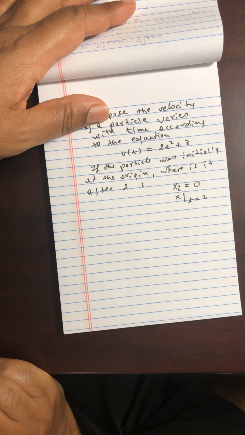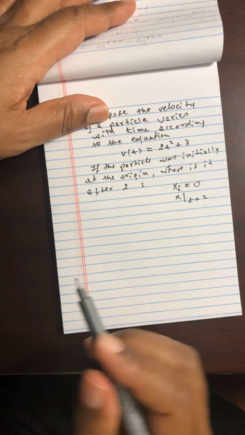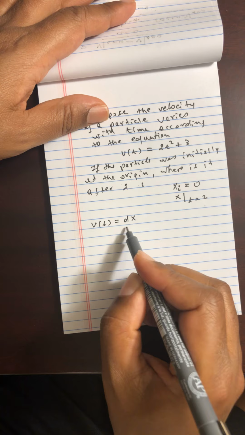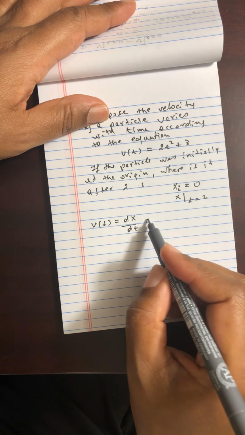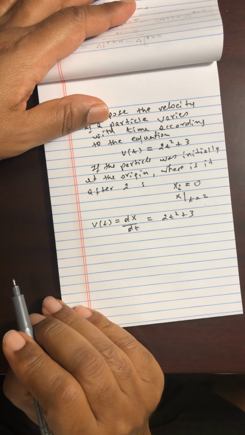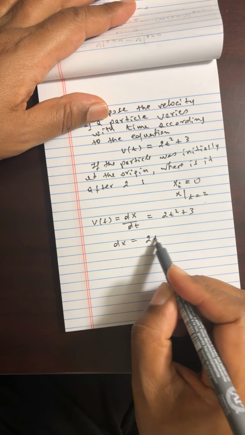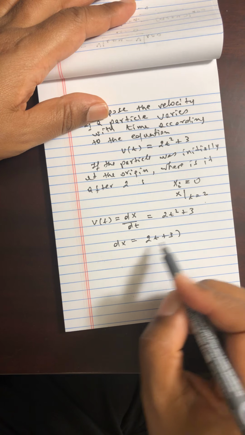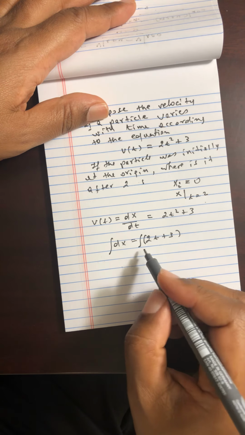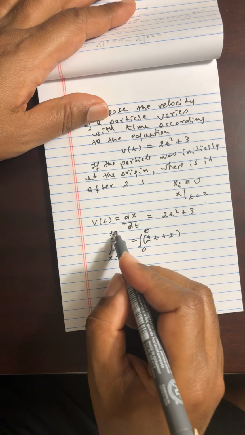We want to find where the particle is after t equals 2. Okay, so first we have to get an expression for the position as a function of time. Now velocity is the derivative of position with respect to time, but we're told that is 2t squared plus 3. So now we're going to have to integrate. So we have dx equals 2t squared plus 3 dt. Let's integrate both sides. This goes from 0 to t. This goes from initial position to final position.